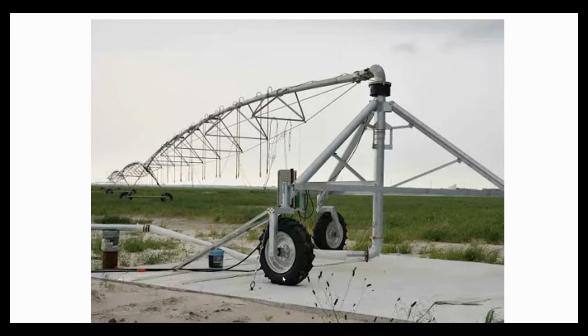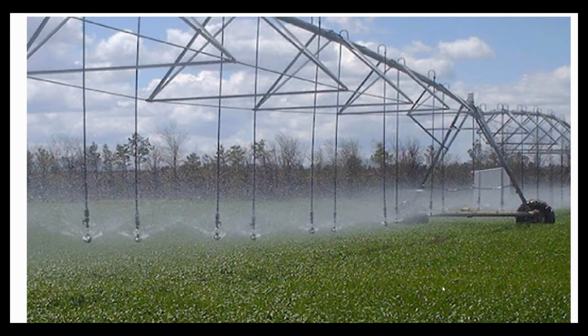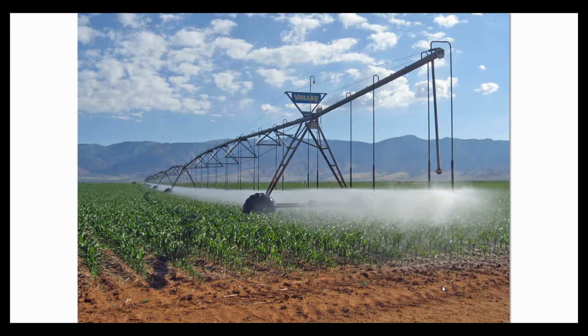Here's a picture of a pivot right where the pump is. There's a water pump. There's a well right there, a water well, and it pumps the water out through the pipes. There it is going through the sprinklers. And there's the very end of it. And usually they have motors controlling the wheels right here so that it will turn.